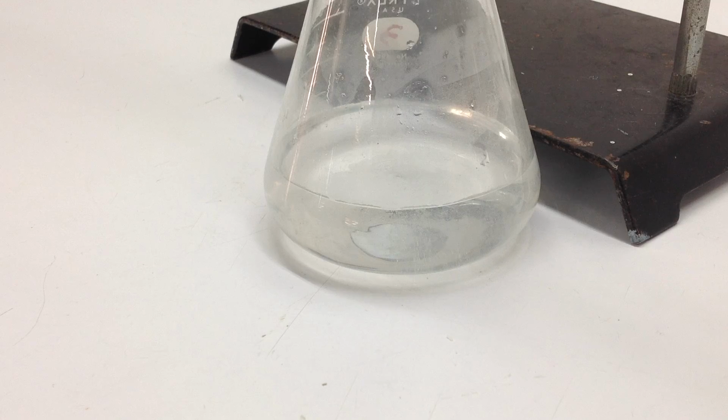So I already made that sodium hydroxide solution. I've got it all mixed up. It's already in the burettes. The first thing that we have to do is calculate the concentration of that sodium hydroxide. Now, it should be about 0.1.